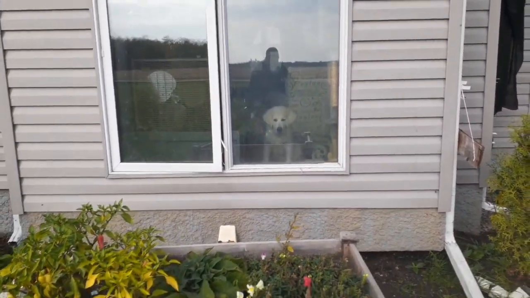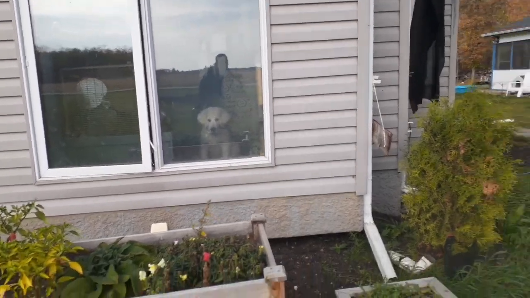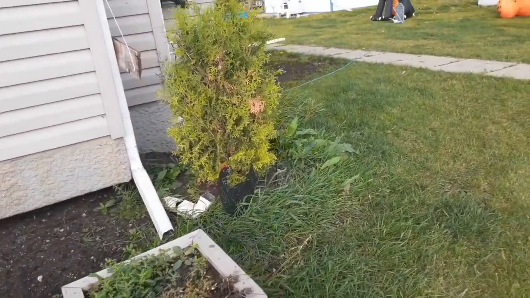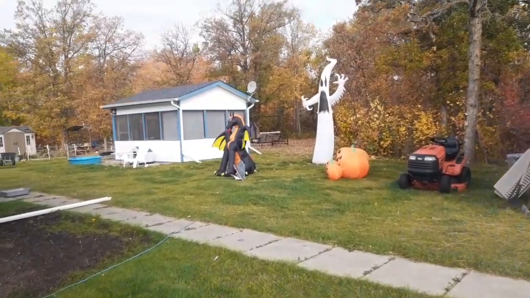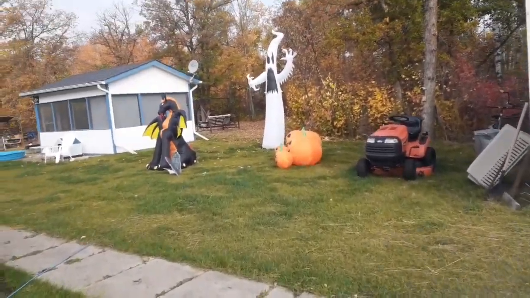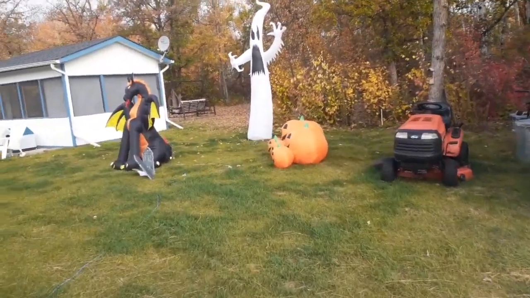There's vodka in the window. He's awake now. He was asleep. He's still a baby. So, and yes, there's my Halloween decorations. No, I'm not taking them down yet. Halloween all year round. That's what we're going with.